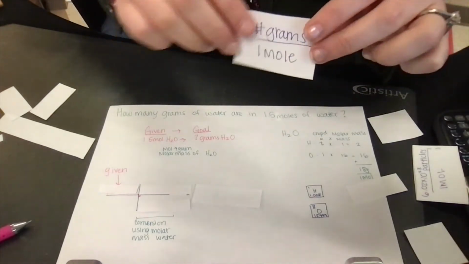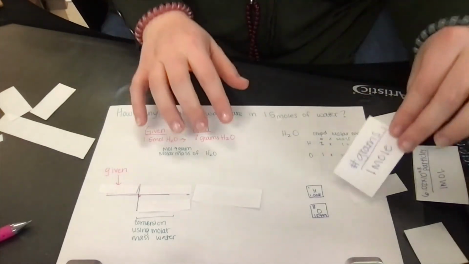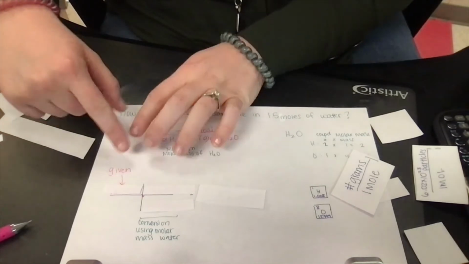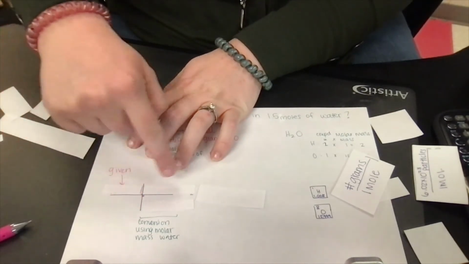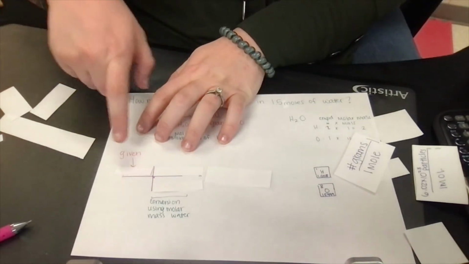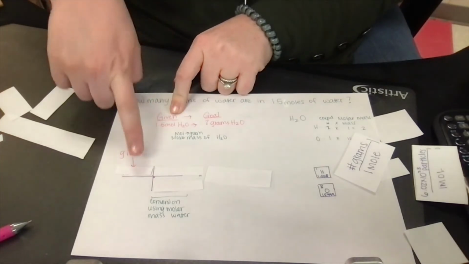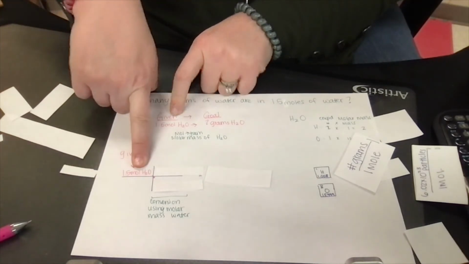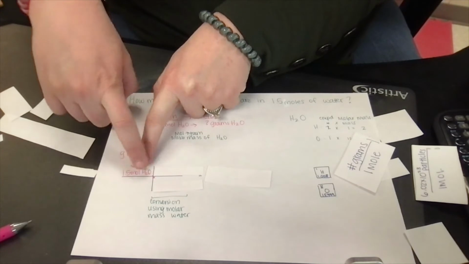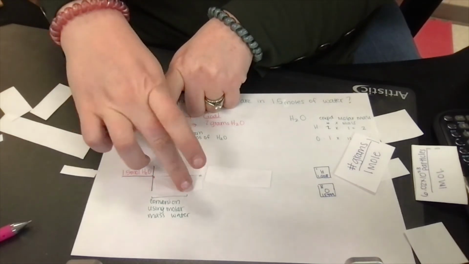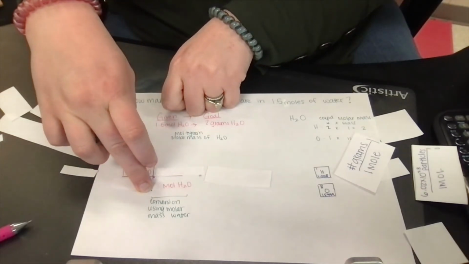We just need to figure out which side we need to use for this problem. So to your problem, again, I have my factor labeling set up. I'm going to write what I'm given, 1.5 moles of water right here. Since moles of water is what I start with, I need to put moles of water on bottom. So there's my mole of water.